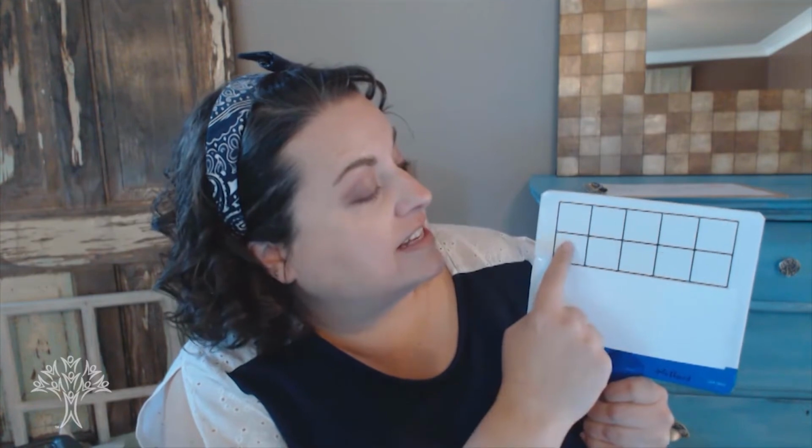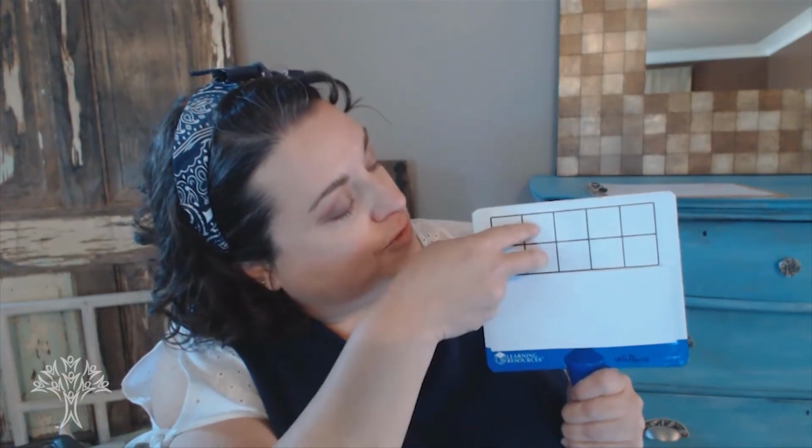Mathematicians often like to double check. So let's double check that this is in fact a 10 frame. Let's count. Count with me. 1, 2, 3, 4, 5, 6, 7, 8, 9, 10. This is a 10 frame. We counted that by ones. Let's count it by twos. 2, 4, 6, 8, 10. We double checked. Mathematicians often double check. This is a 10 frame, and we're going to be using the 10 frame today for our lesson.